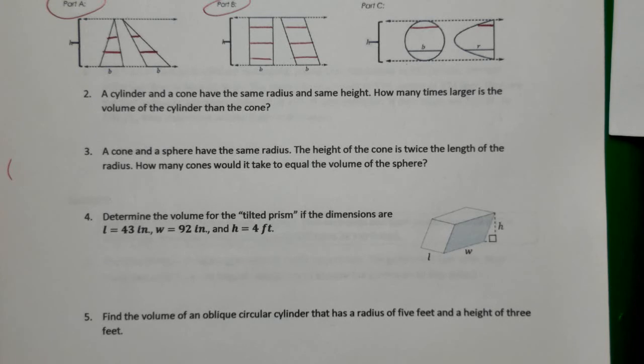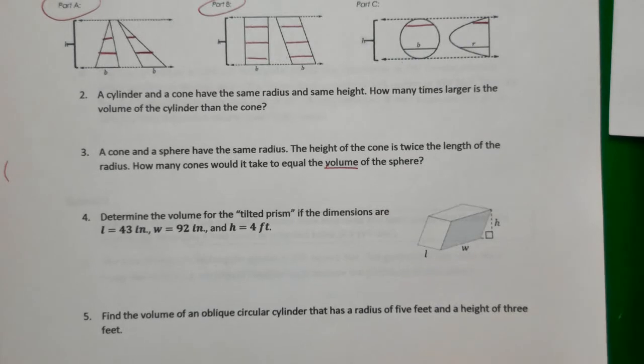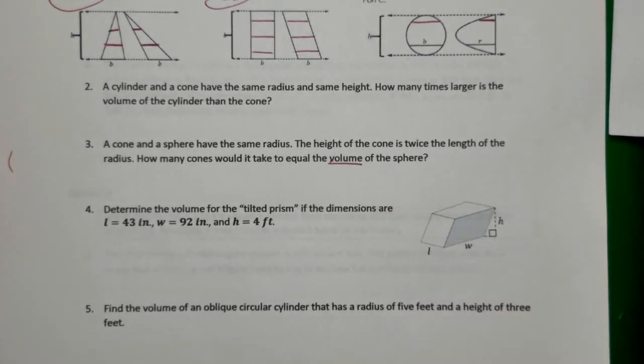So let's do number 3 first. A cone and a sphere have the same radius. The height of the cone is twice the length of the radius. How many cones would it take to equal the volume? So I was looking for that word which tells us which formulas we're using. So the volume of the sphere.